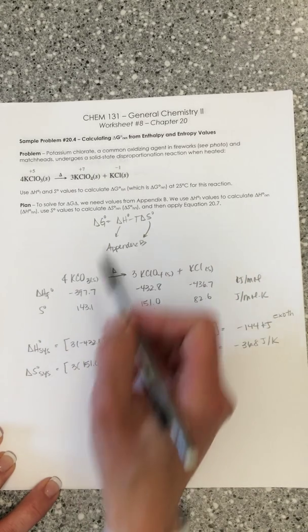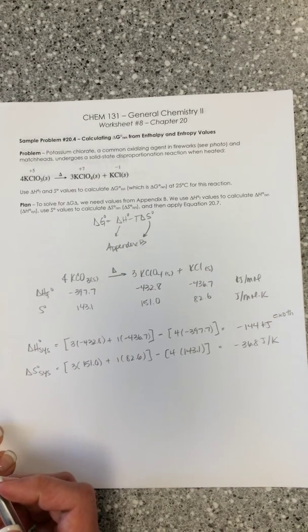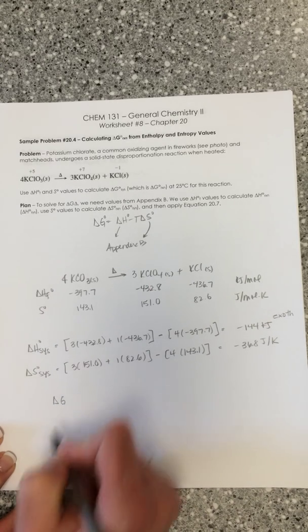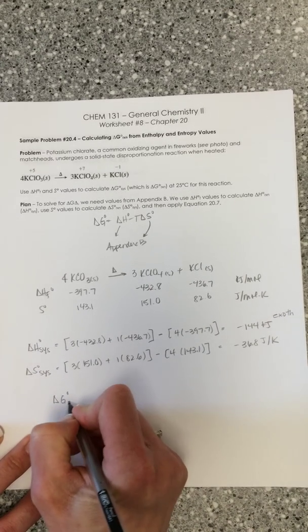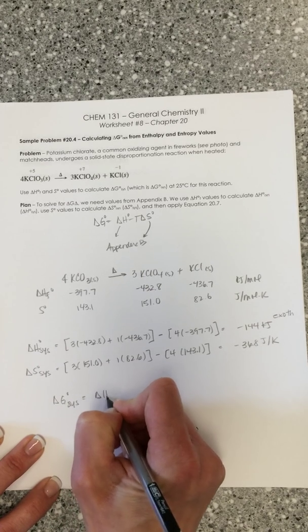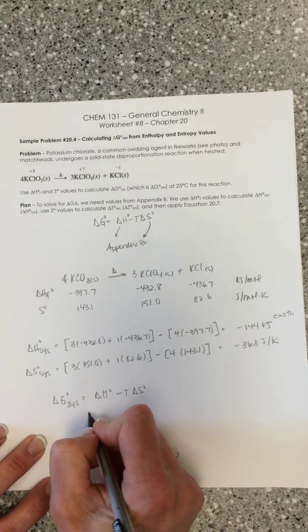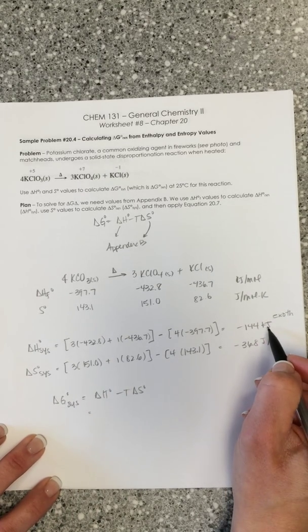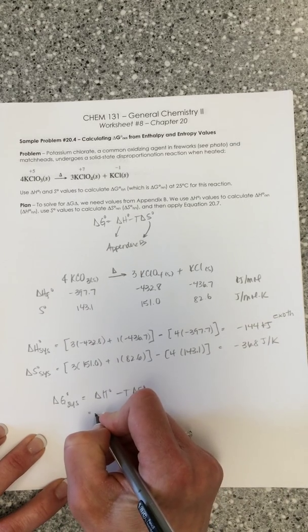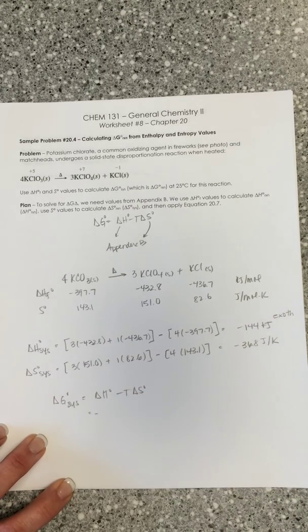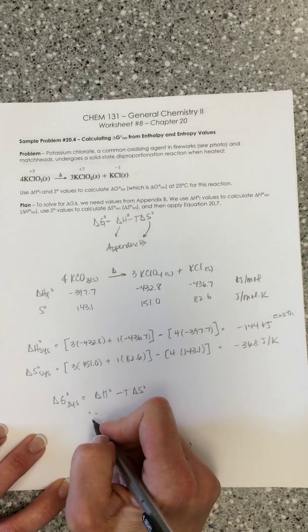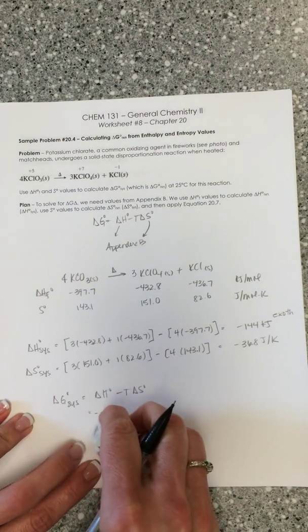So we calculated our delta H and our delta S values, and now we're going to put this in this equation. Delta G is equal to delta H minus T delta S. I'm going to convert this into kilojoules, just so we can see that that works just as well here.